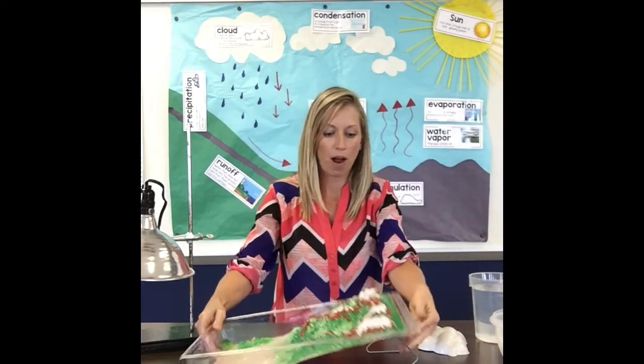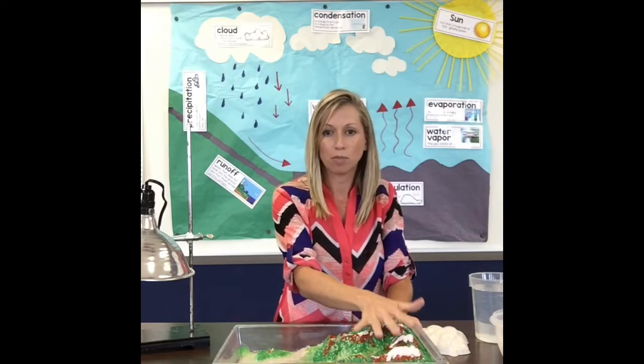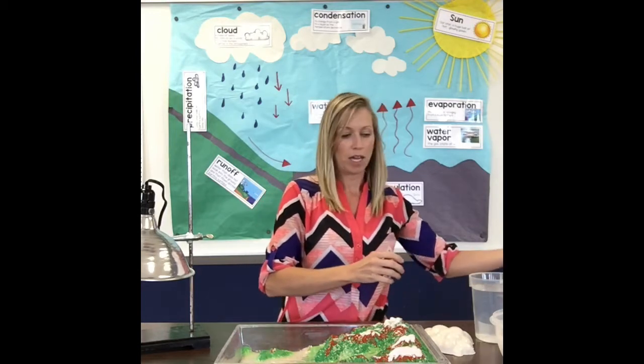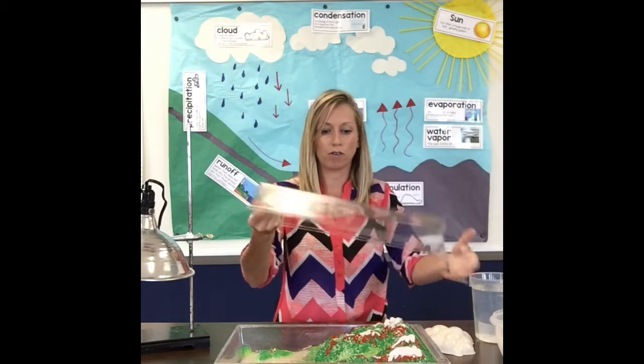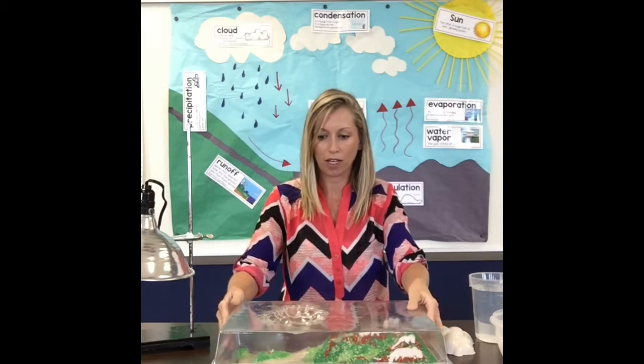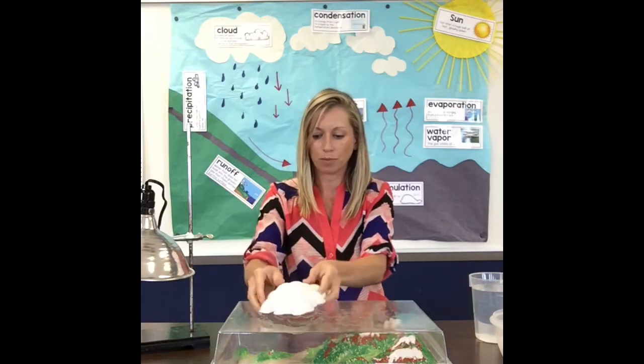And then we have it propped up because these are mountains, so we want the mountains to be above sea level, which is down here. And then we have this part, which is going to create our atmosphere. So we'll put that right there. And then we have this part that's going to recreate our cloud.